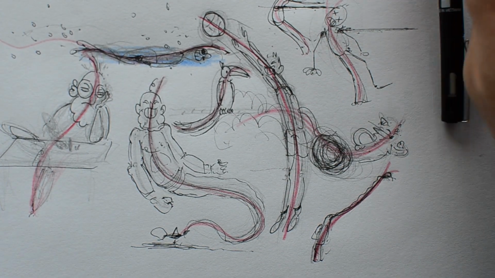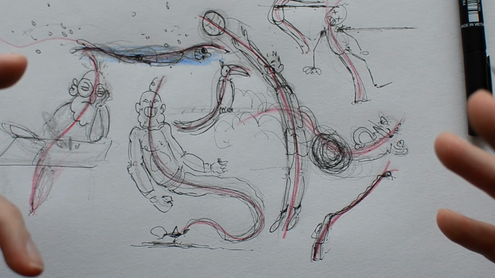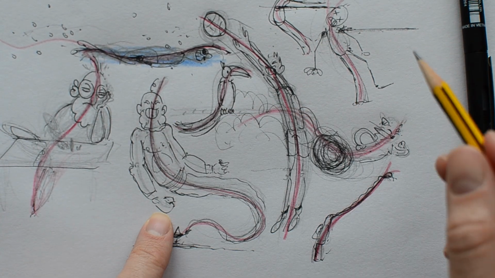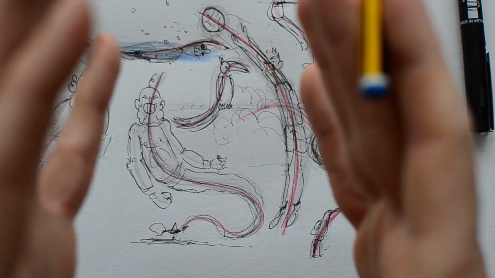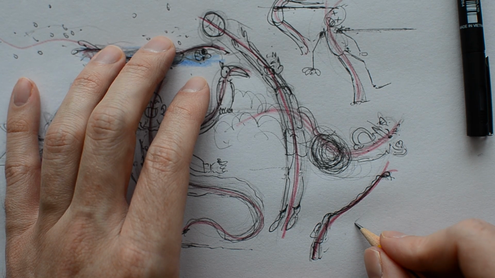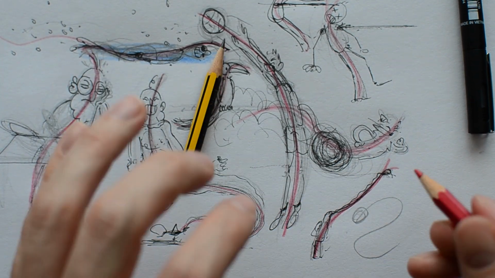A snake, for example. As you can see, it is very repetitive. It is very easy to see when you have already seen a couple of examples. Even when an animal is standing, you can find a line of action. Okay, for example, snake. Let's do snake, line of action.